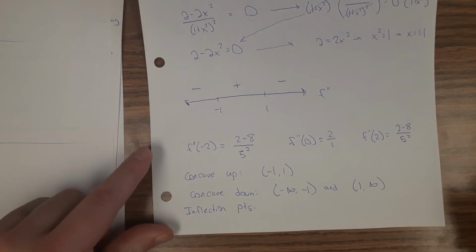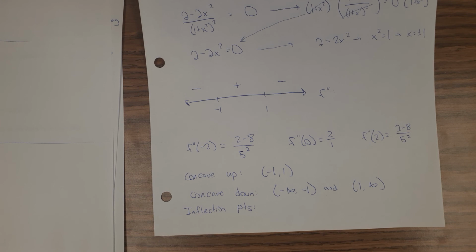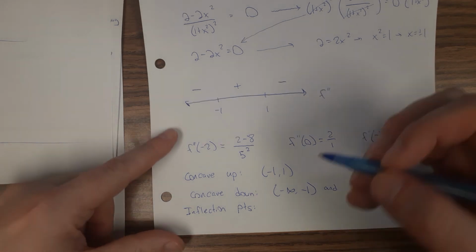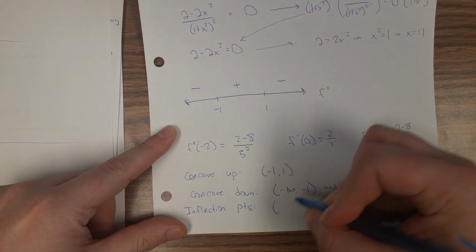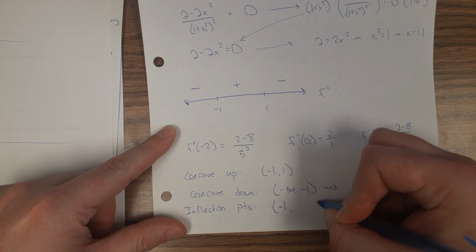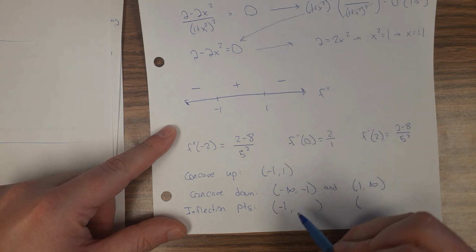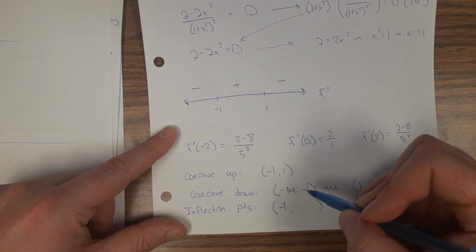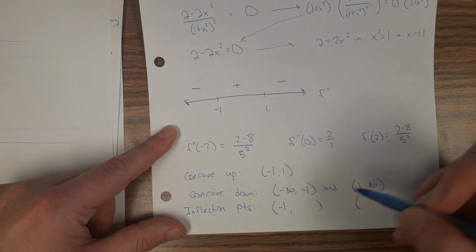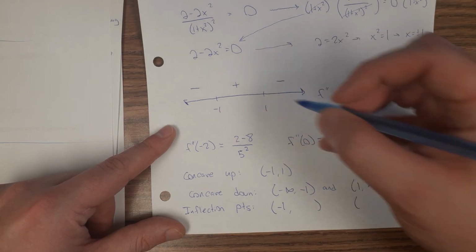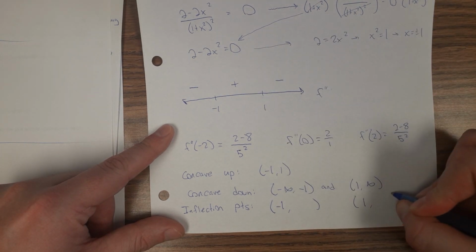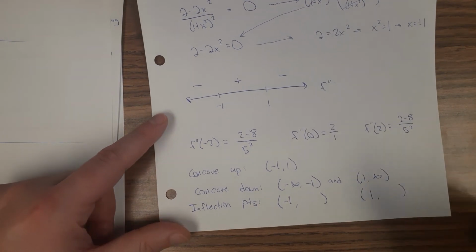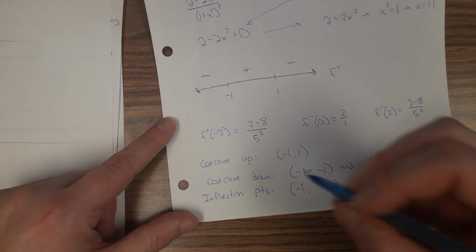So typically, to talk about an inflection point, you would talk about the point on the original function. I know the x-coordinate of an inflection point is -1, and then I'll figure out the y-coordinate. And I know the x-coordinate of another inflection point is +1, and then I'll figure out the y-coordinate. I'll just do that underneath.